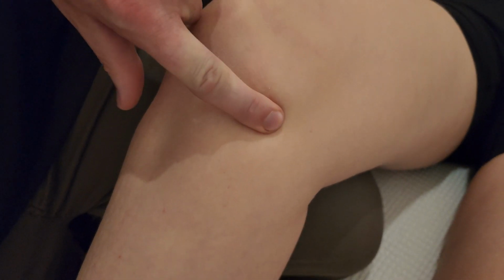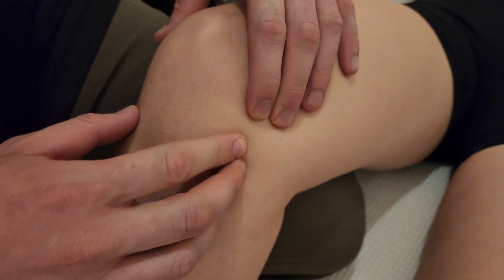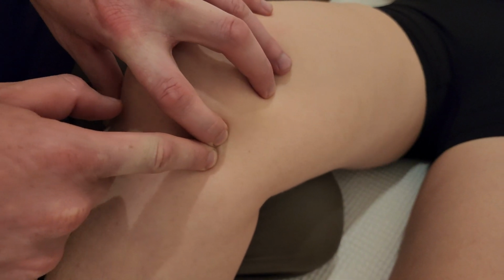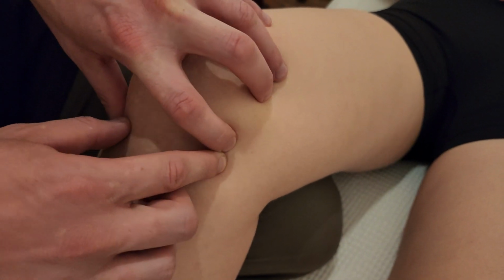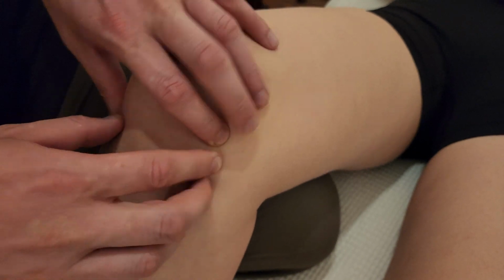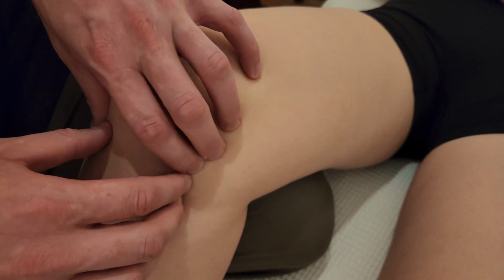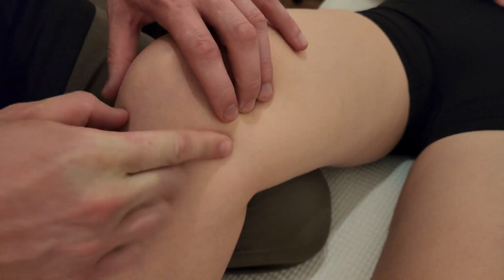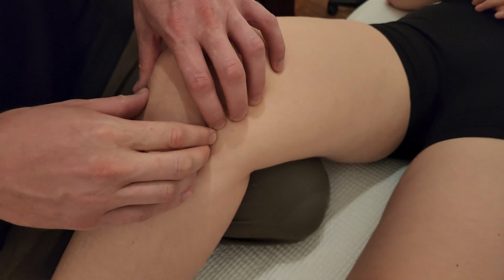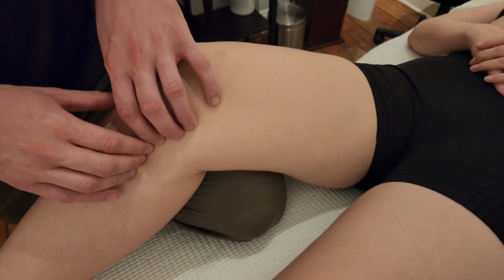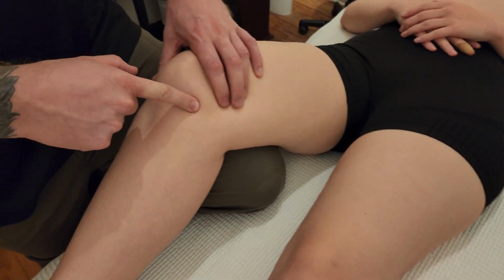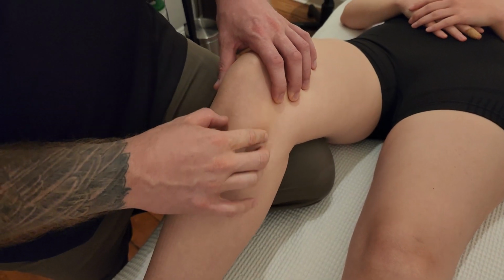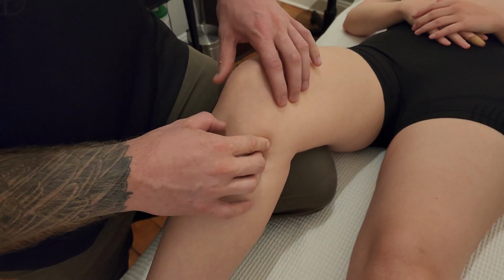So once I've identified where the joint line is and I have my bony landmarks, I'm going to push back and forth and feel for the rubbery structure, which is the medial collateral ligament. Take a little bit of caution directly in the joint line because your MCL is attached to your medial meniscus. So just be cautious about how much back and forth friction you apply in this location right here.